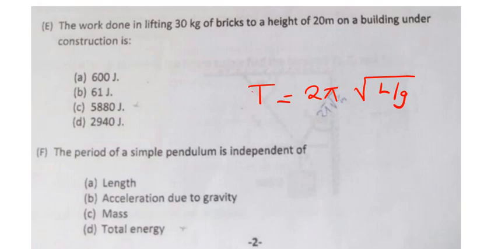You're able to see that T is dependent on the length. Then you're also able to see that T is dependent on g, the acceleration due to gravity.